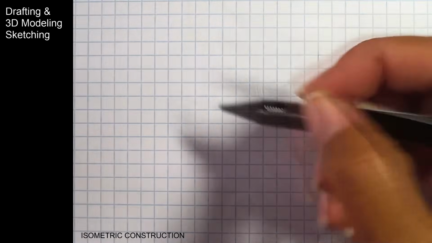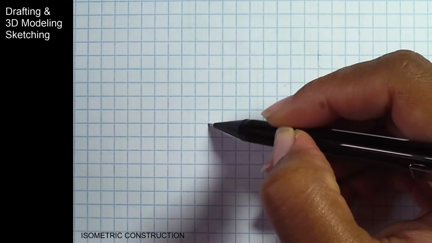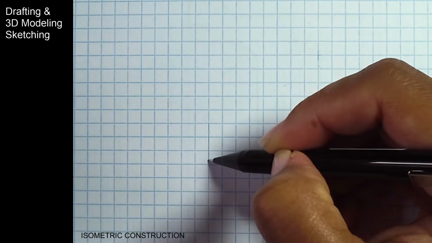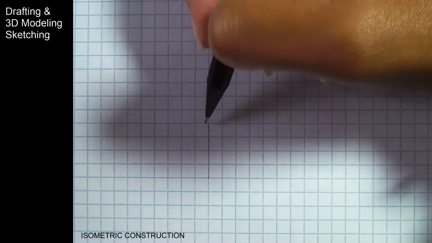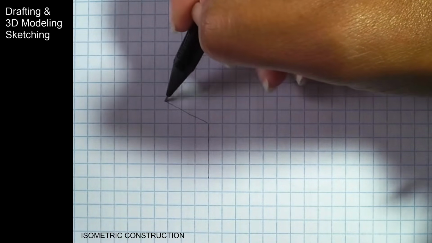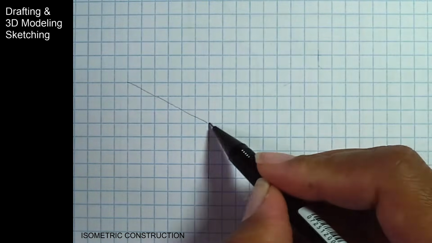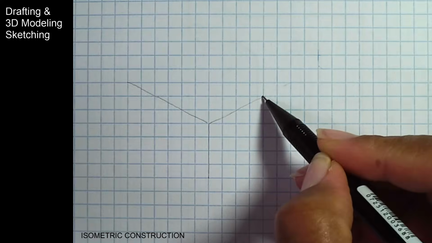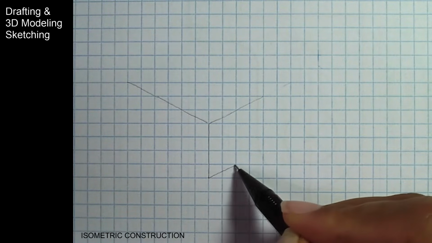So we're going to create a step in an isometric. We're going to start with the isometric Y. So we're going to start with 4 units high, 6 units wide, and 4 units in depth. I'm going to complete the isometric block.